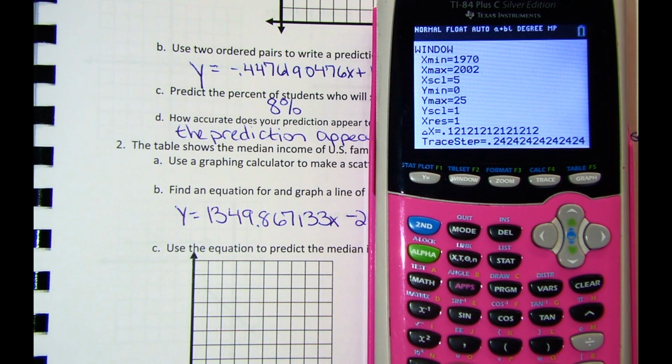The minimum is at 9,867, and the maximum is at 51,680. It's always a good idea to make your minimum 0 with scatter plots. My maximum will be at 52,000. That means I probably don't want to count by ones, so I'm going to change it to 5,000.